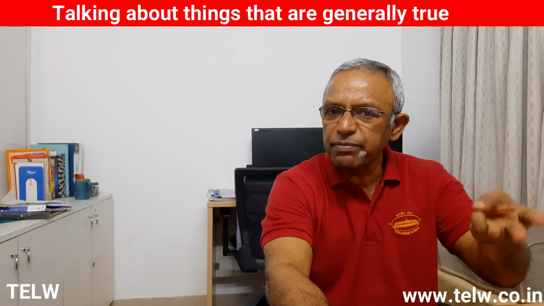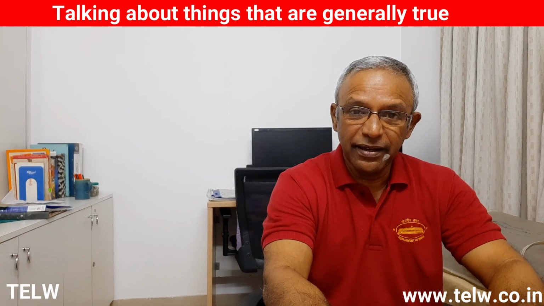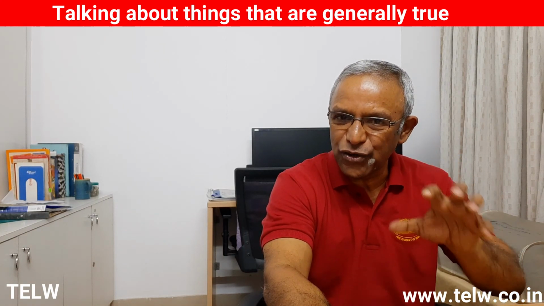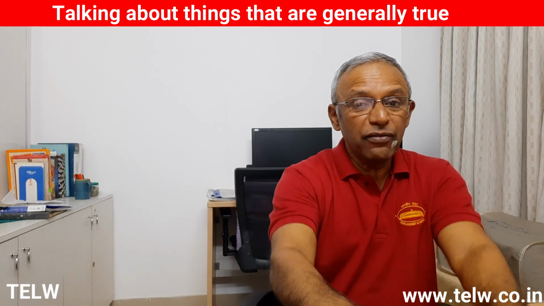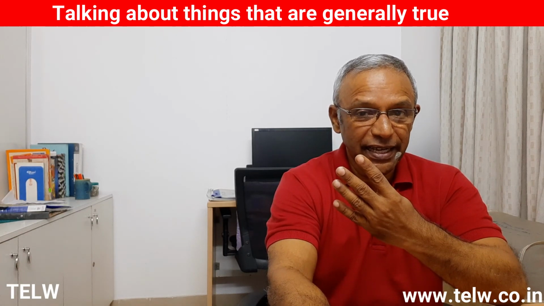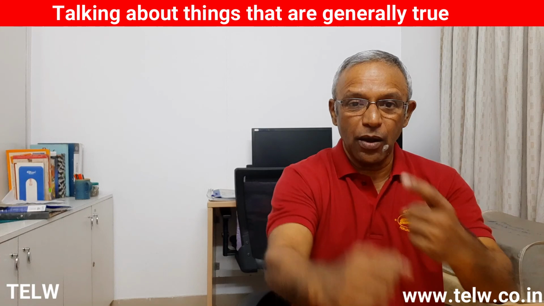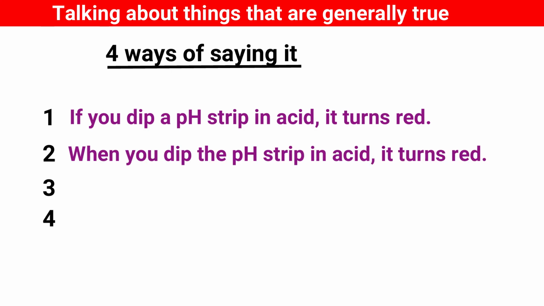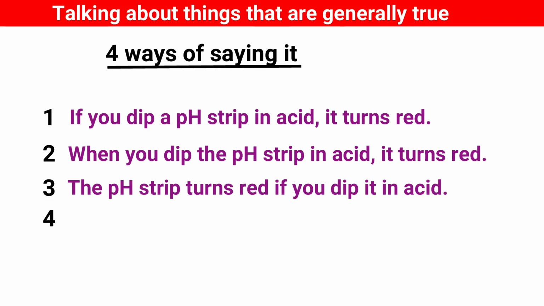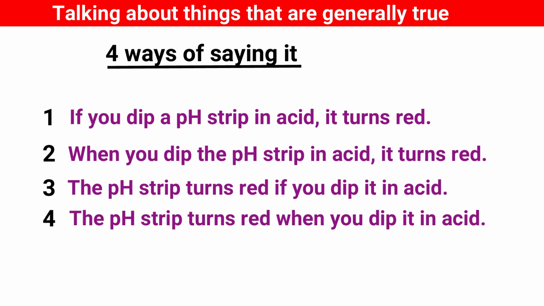And in all the subsequent examples that we see, make sure you read these 3 points into each example. So we've got 4 ways of saying it now. Let me repeat that for you. 1. If you dip a pH strip in acid, it turns red. 2. When you dip a pH strip in acid, it turns red. 3. The pH strip turns red if you dip it in acid. 4. The pH strip turns red when you dip it in acid. 4 ways of saying it, right?